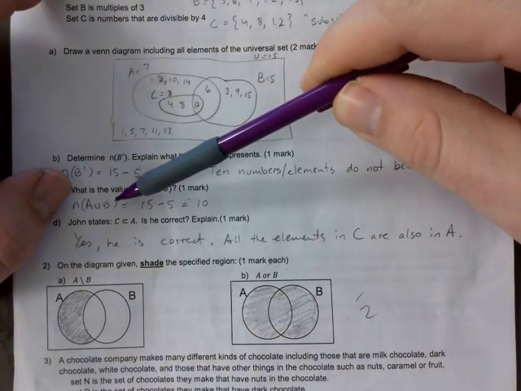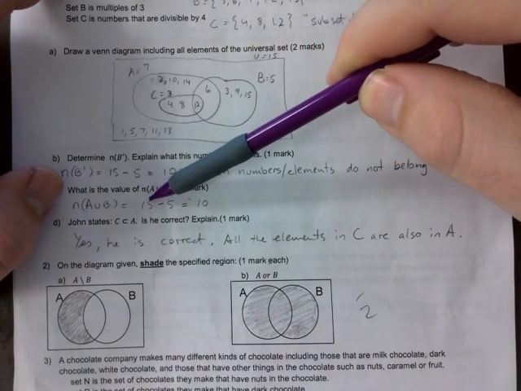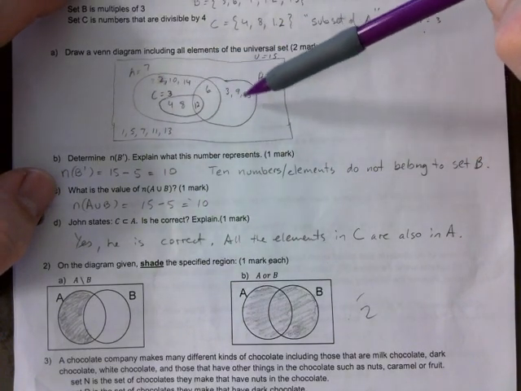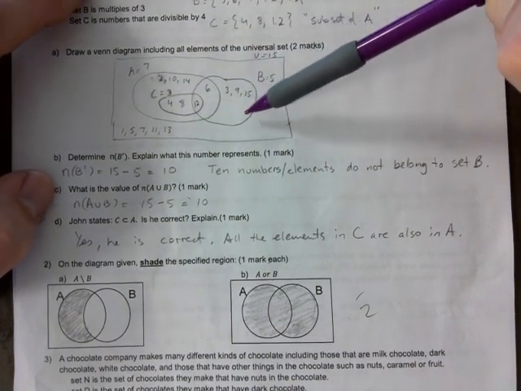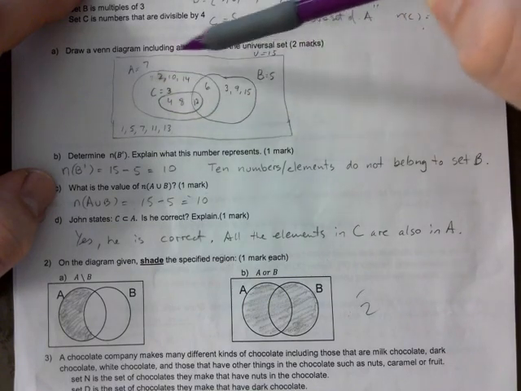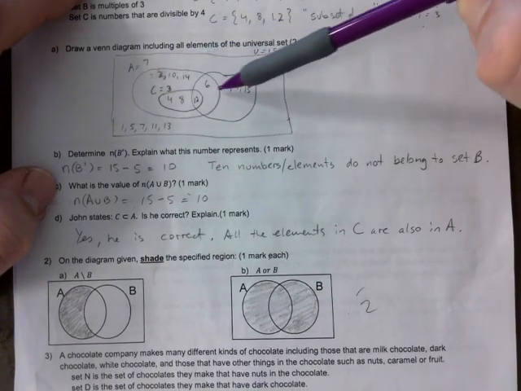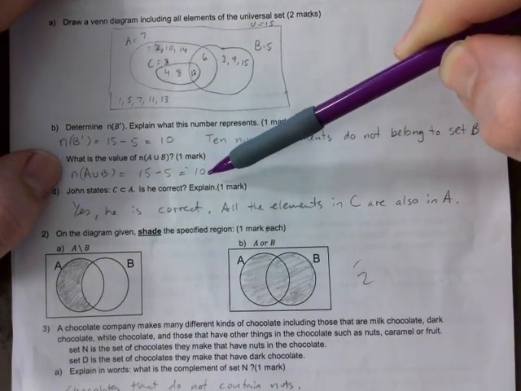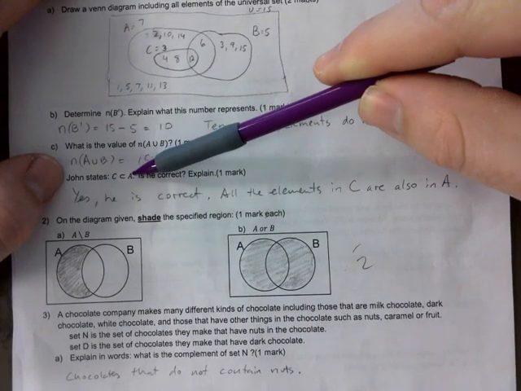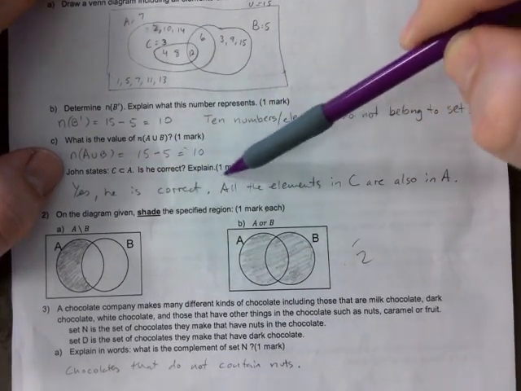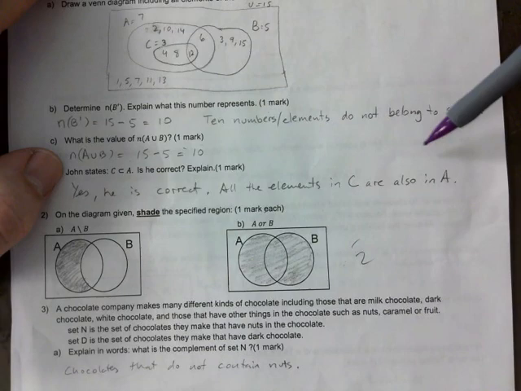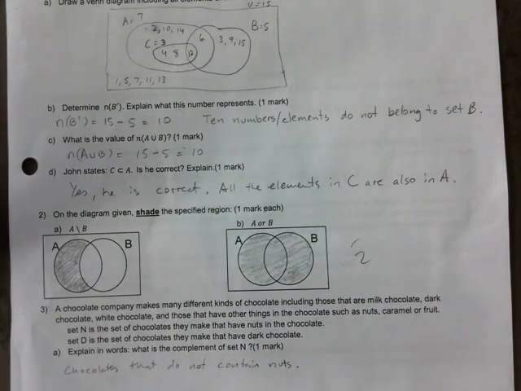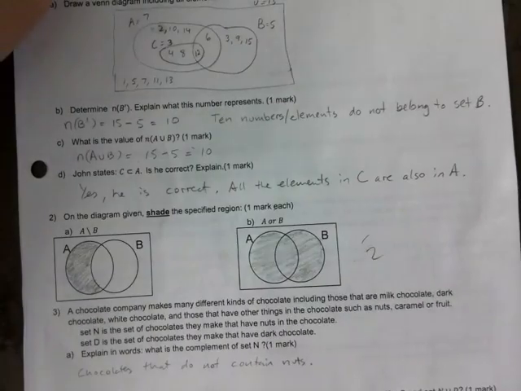The union is just universal minus the outliers. You could have also figured this out by adding your elements in there. I honored it if you had made a mistake up here, but if I could actually count the elements and it matched yours, you would still get the marks here. C is a subset of A, yes, because all elements in C are also in A, not that they share, because sharing just means they're joined. Subset means all of them are part of the other one.